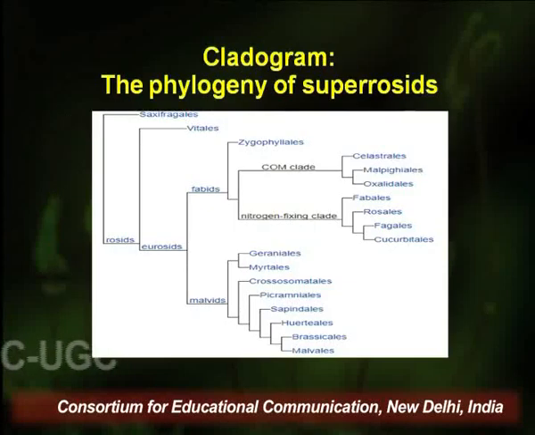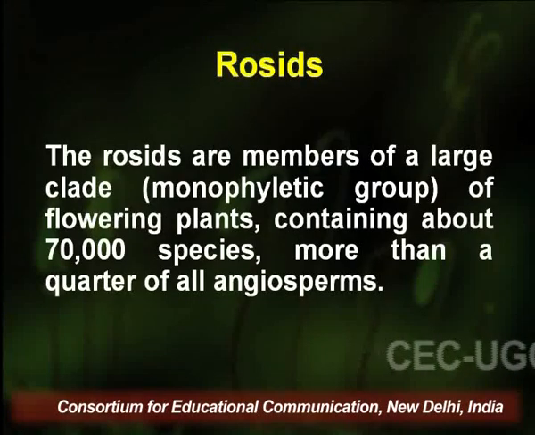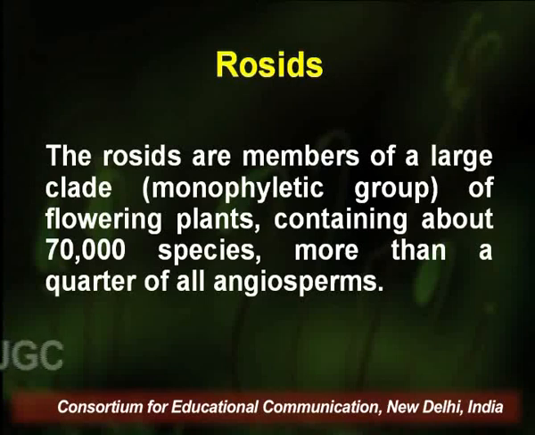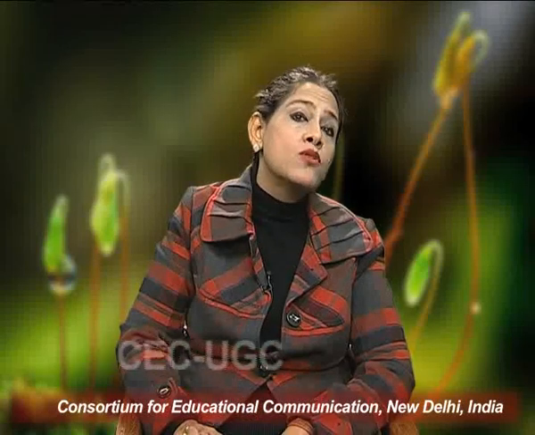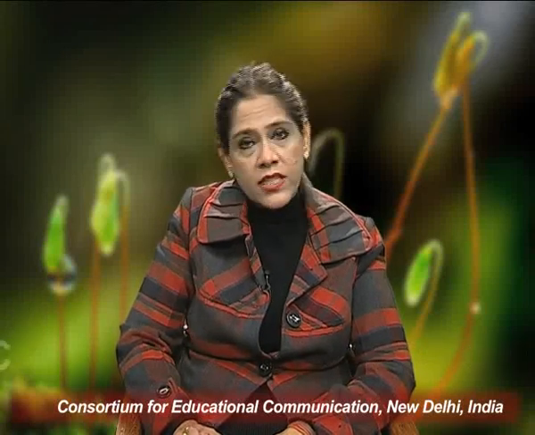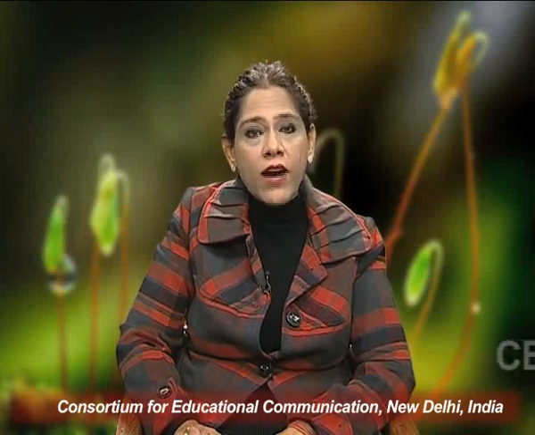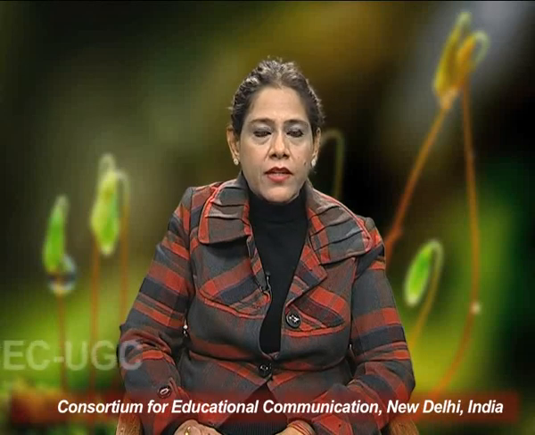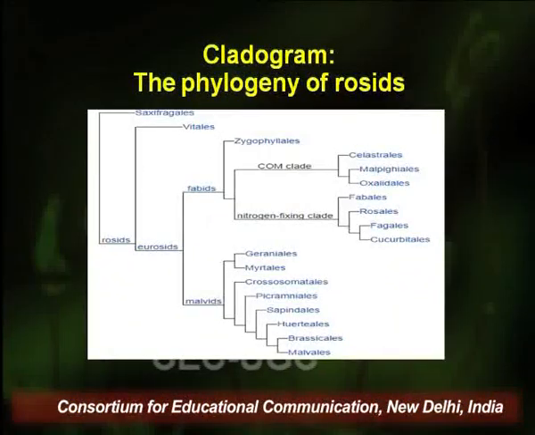Now, this is basically the cladogram showing the phylogeny of superrosids. If we talk of rosids, they are the members of a large monophyletic clade, and they contain about 70,000 species. The clade is divided into 16 to 20 orders depending upon circumscription and classification. These orders in turn together comprise about 140 families. Now, this again is a cladogram which shows the phylogeny of rosids and their points of divergence and branching into various groups.